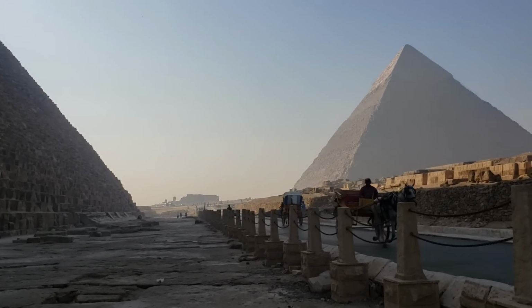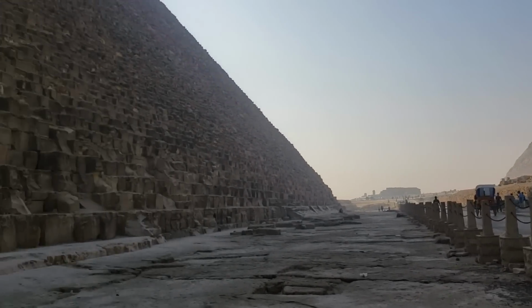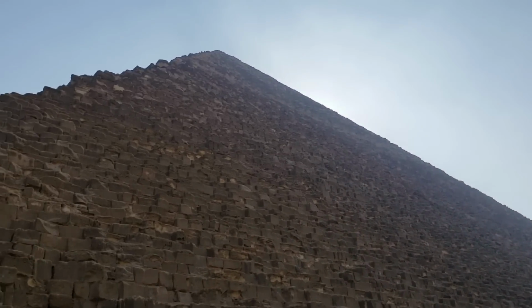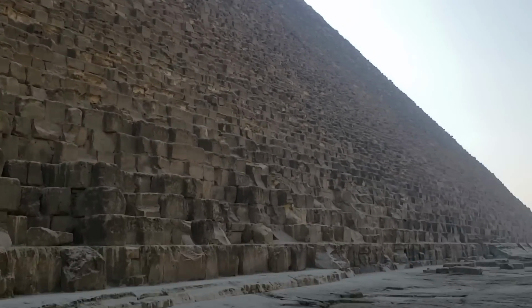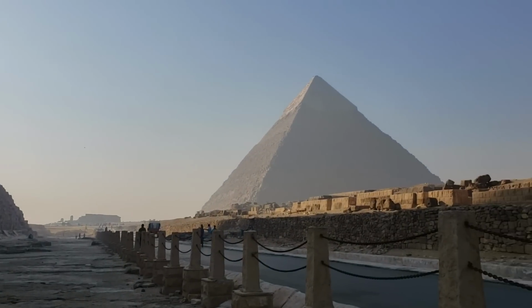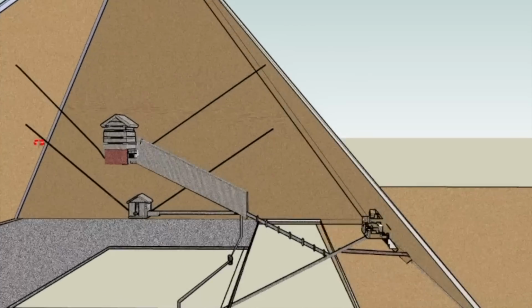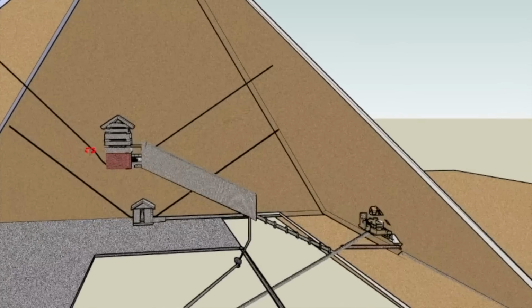There are simpler theories, other than all this more, should I say, controversial stuff, such as a piece of wood being found inside the Great Pyramid's sealed shaft system, which we will get into a bit later on. But that was carbon dated.